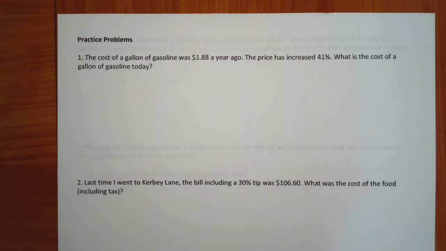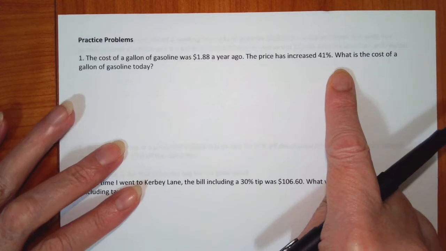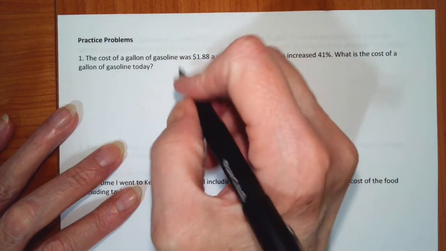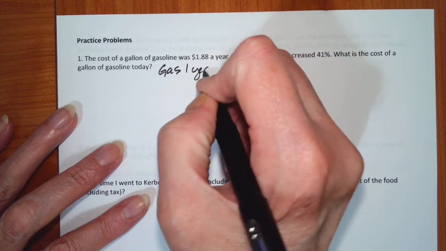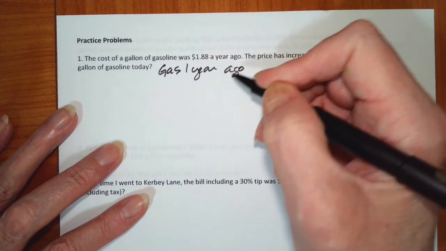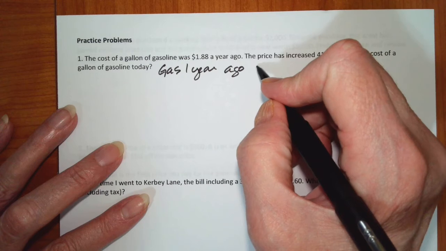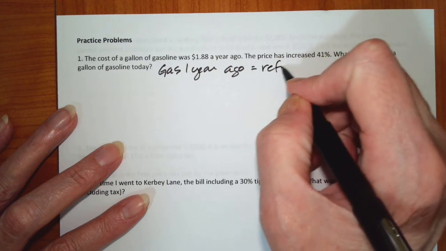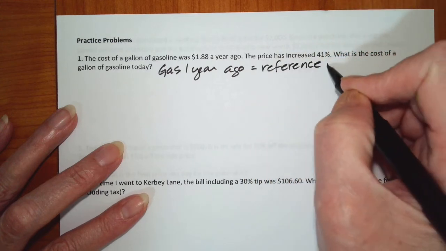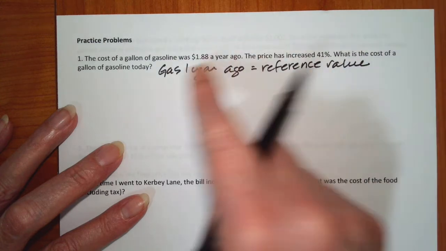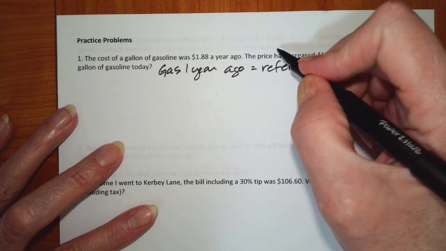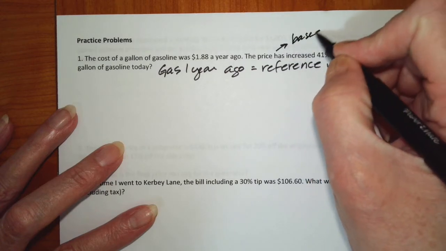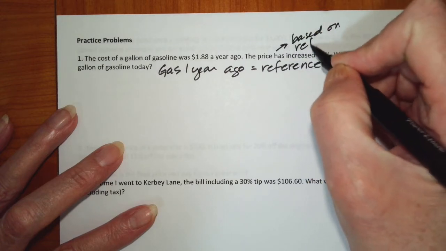Well, just reading this, if I do a quick translation, I know that the gas one year ago is my reference value. Why? Because the price increase here is based on the reference value.